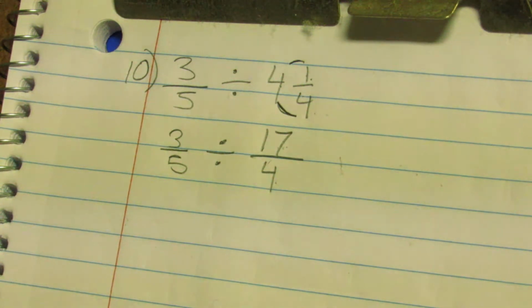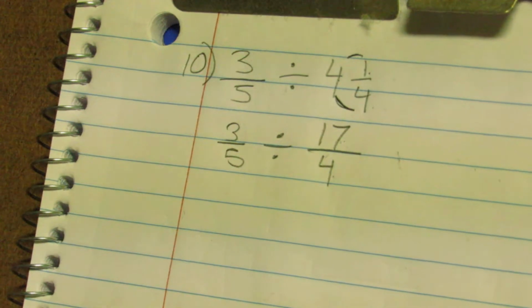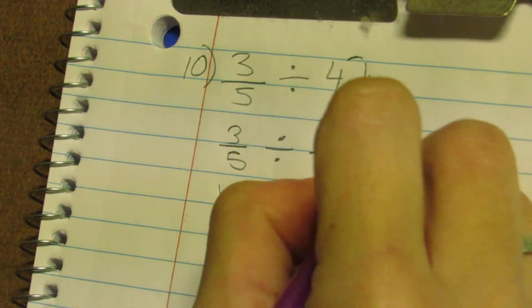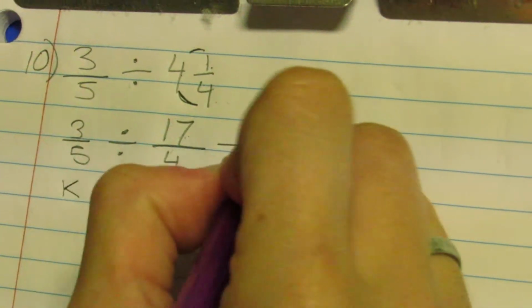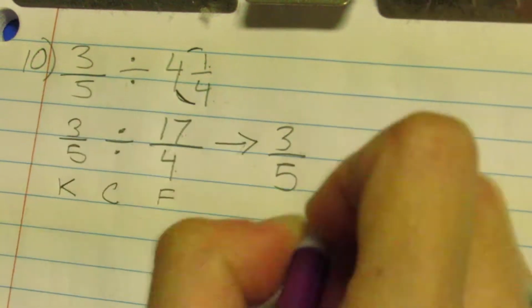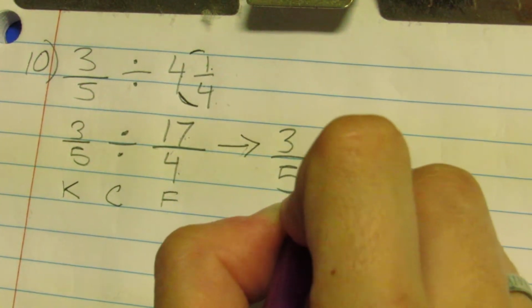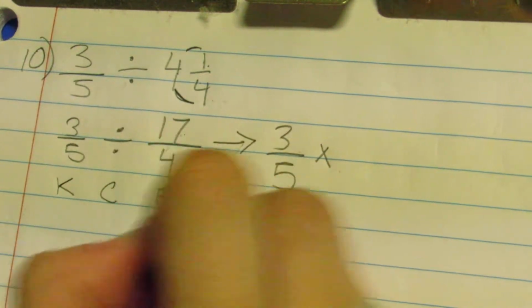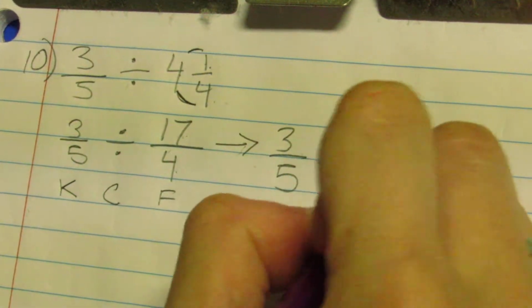Now, for division, there's one thing I gotta do, and this is all you guys gotta remember, alright? So keep, change, flip. So this becomes 3/5. I keep that. I need to change my division, so that becomes a multiplication, because it's the opposite. And I want to flip 17 over 4, that becomes 4 over 17.